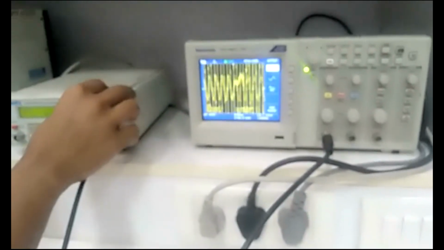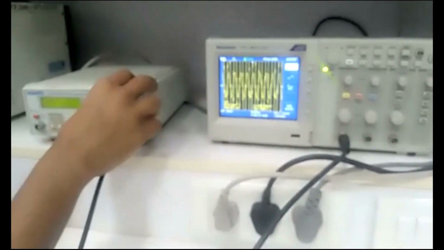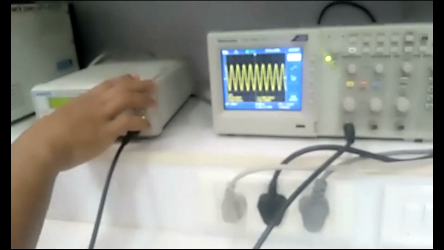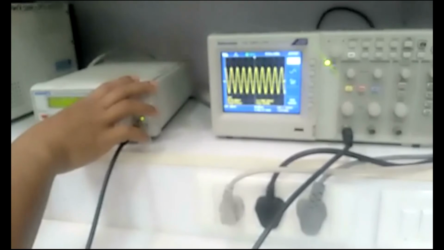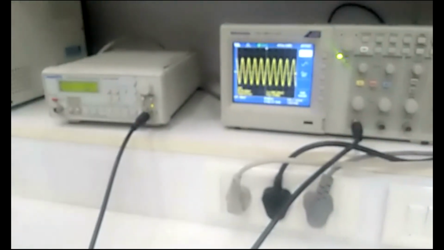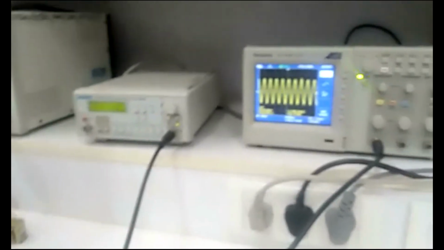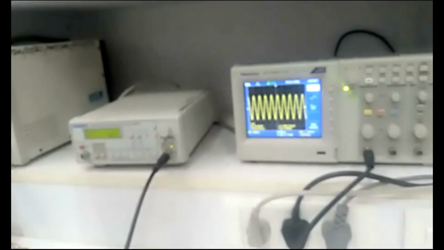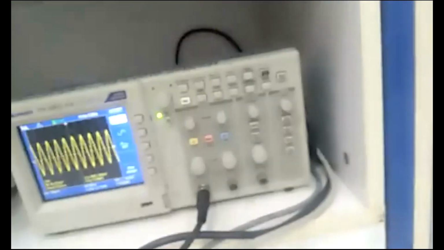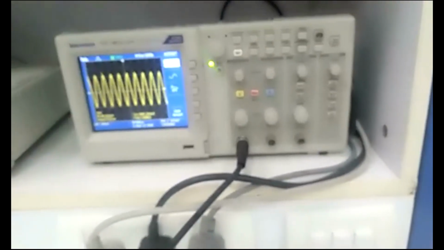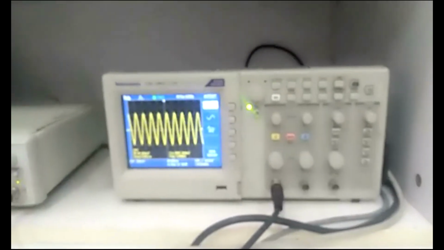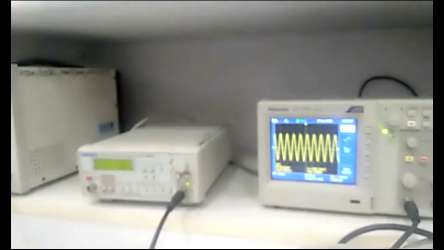In the case of amplitude also, you can have the 10 multiplier and 10 divider. So you can set the frequency as well as the amplitude of the signal with the help of the function generator, and with the help of the digital storage oscilloscope or DSO, you can see that particular wave function generated by the function generator.